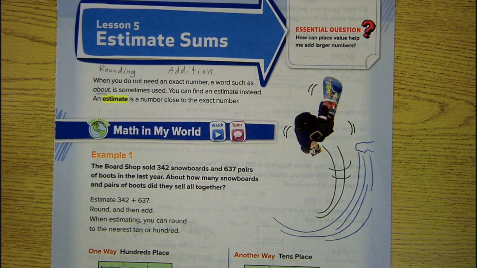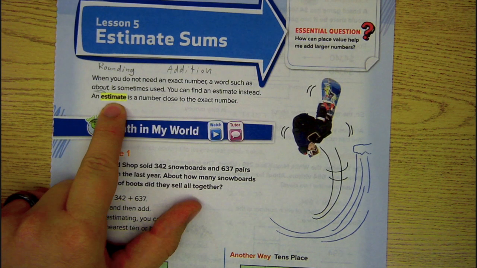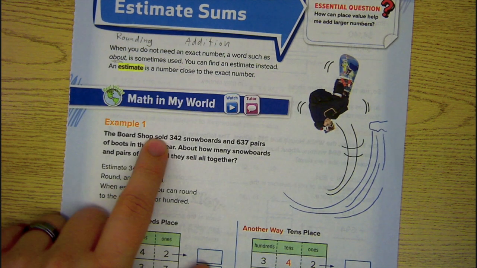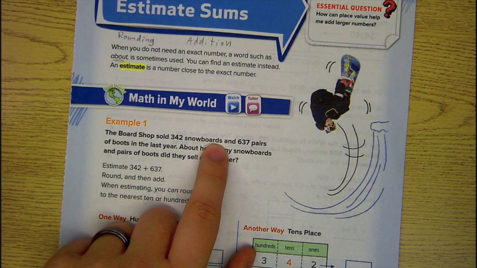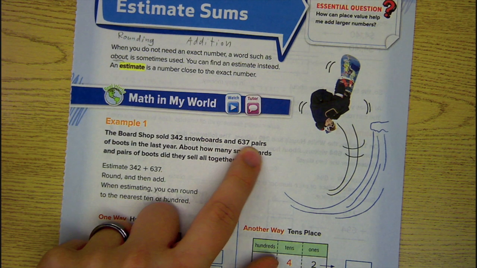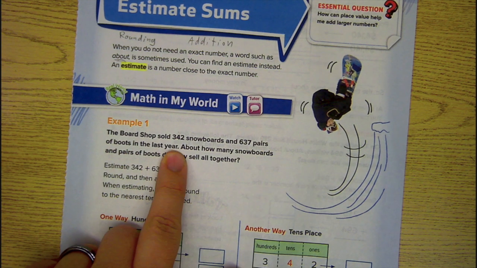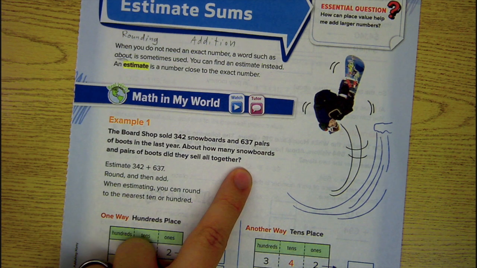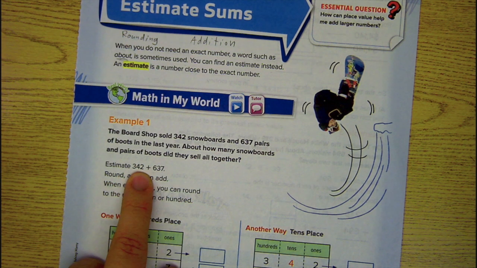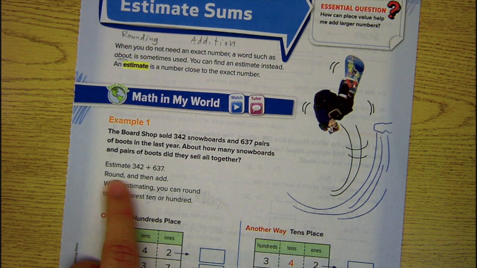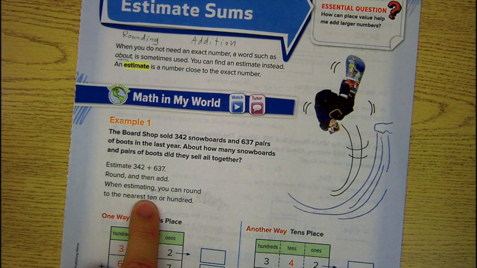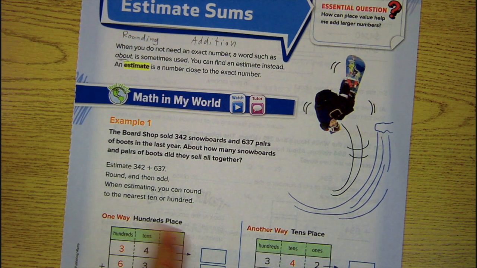So let's get right to example number 1 for rounding and estimating. The board shop sold 342 snowboards and 637 pairs of boots in the last year. About how many snowboards and pairs of boots did they sell altogether? So we're going to estimate 342 plus 637. So we're going to round and then we're going to add. When estimating, you can round to the nearest 10 or 100. So our first way is we're going to round to the hundreds place.